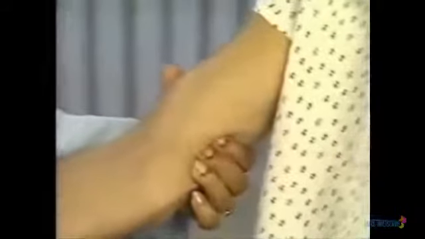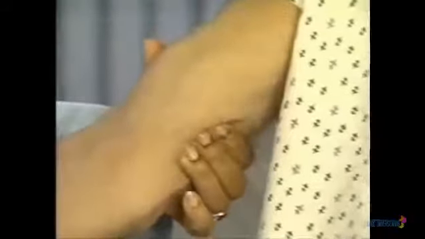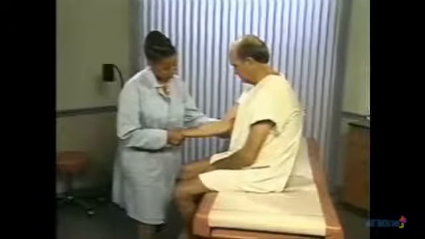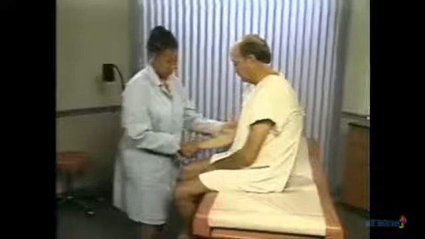With the patient's elbow somewhat flexed and the forearm supported by your hand, feel in the groove between the biceps and triceps muscles about 3 centimeters above the medial epicondyle. If the epitrochlear node is palpable, note its size, consistency, and tenderness. Repeat on the other arm.